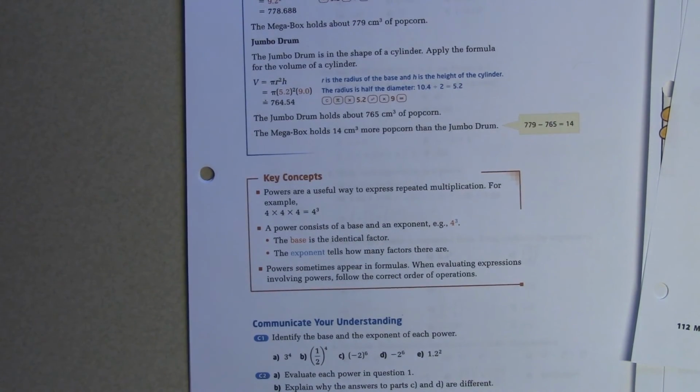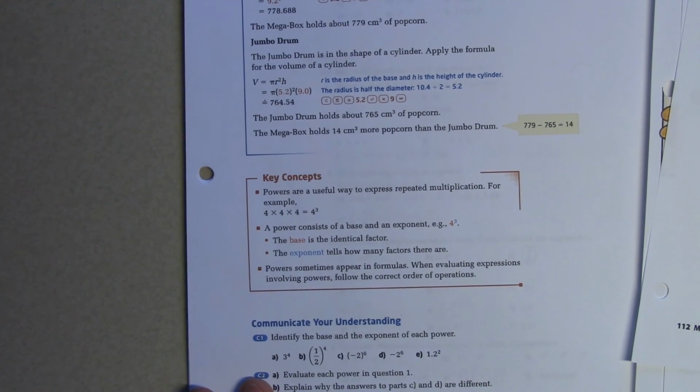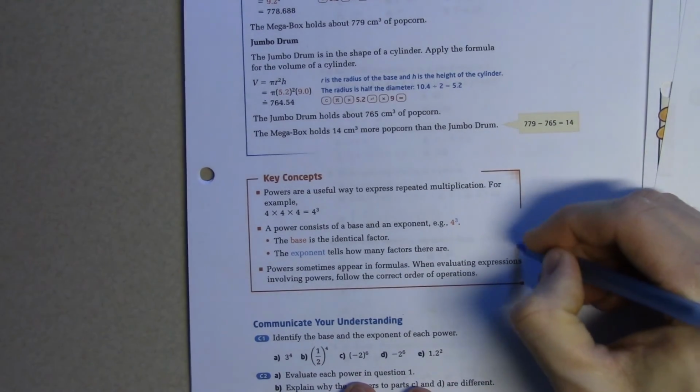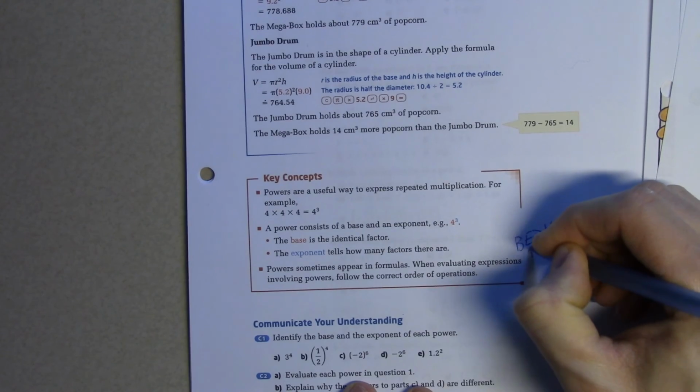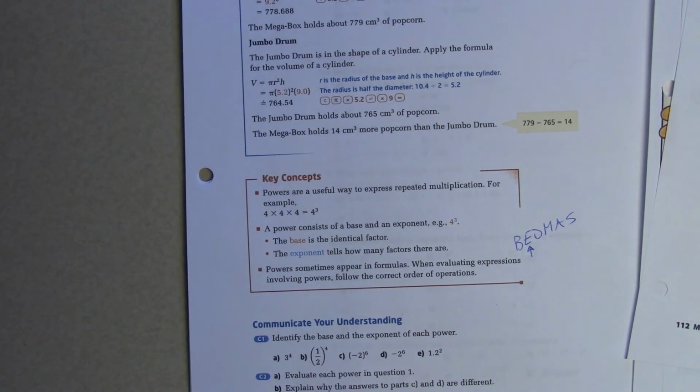So in other words, how many times you're multiplying. Finally, powers sometimes appear in formulas. When evaluating expressions involving powers, follow the correct order of operations. So of course, we're going to follow BEDMAS. Our exponents come very early, right? They're going to come second, right after the brackets. So they're the ones that we look at second.